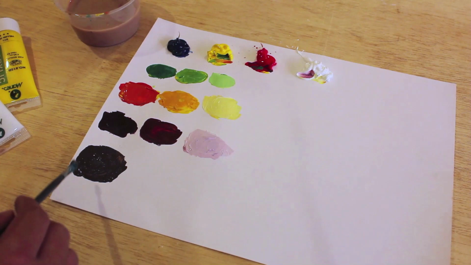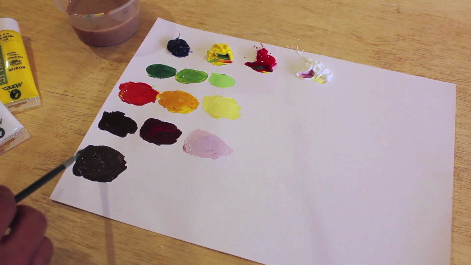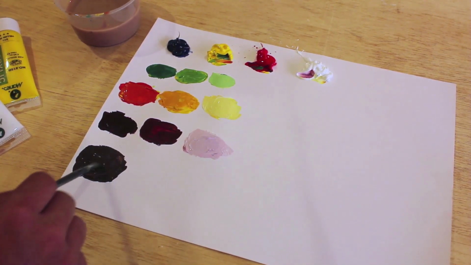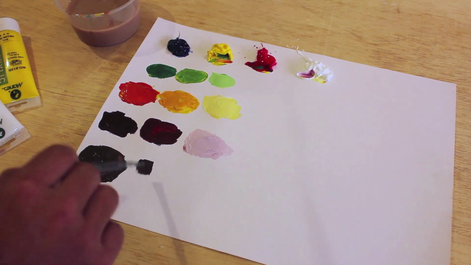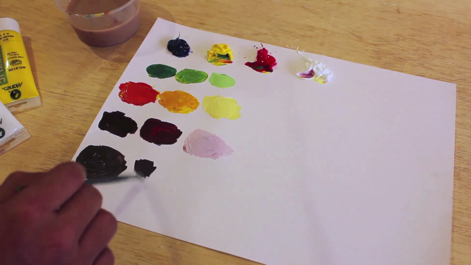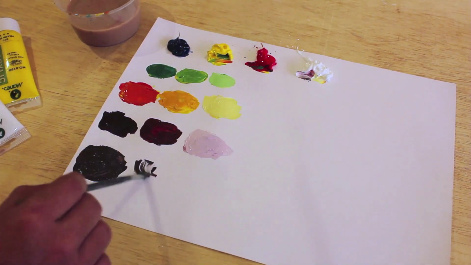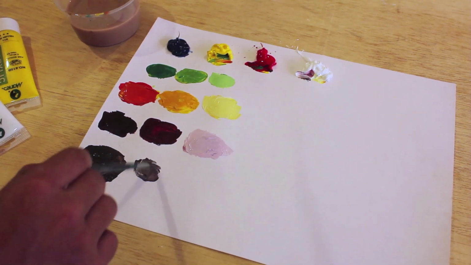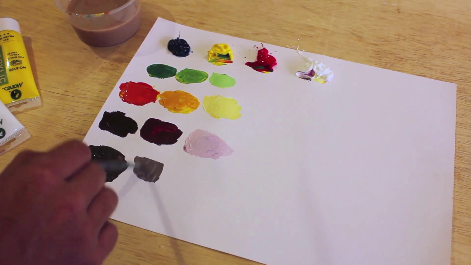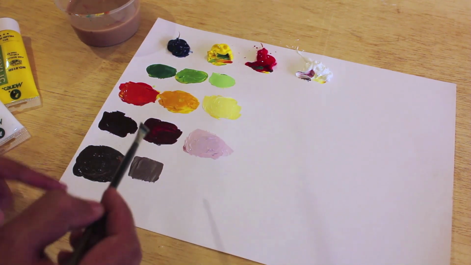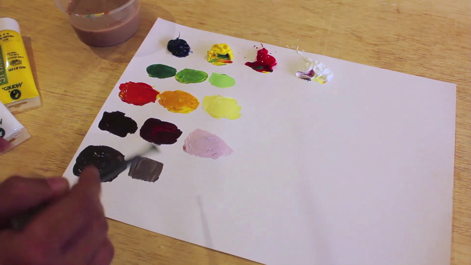You will get a very dark color, almost like black, but it's actually brown, and it can be used for landscape painting or even portrait painting. You can use this color in the darkest areas of your painting if you don't want to work with premade black. It's almost like raw umber.